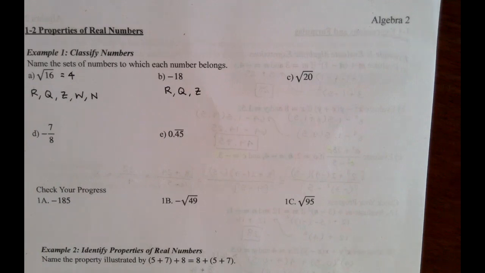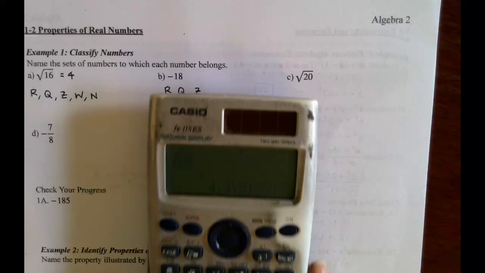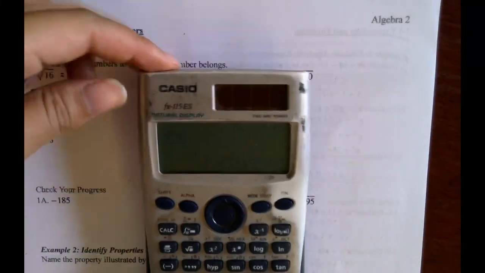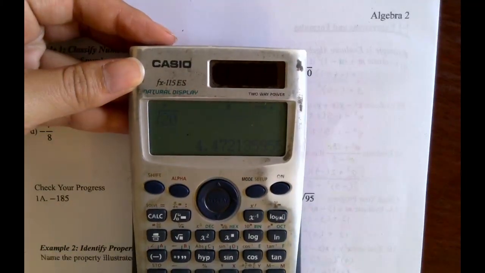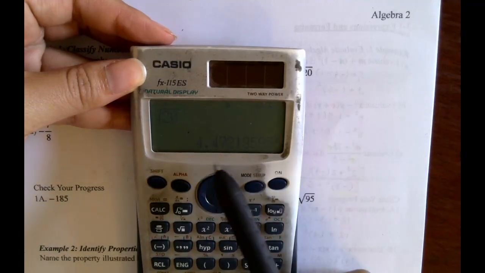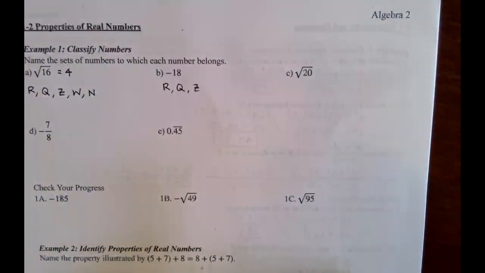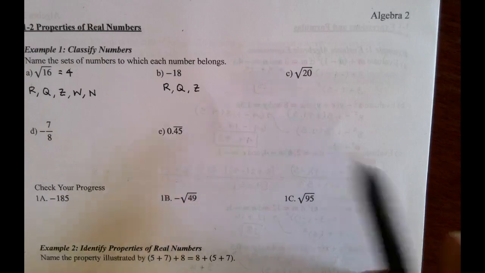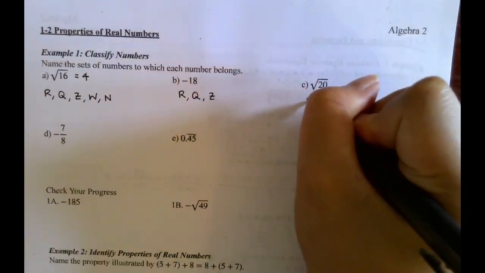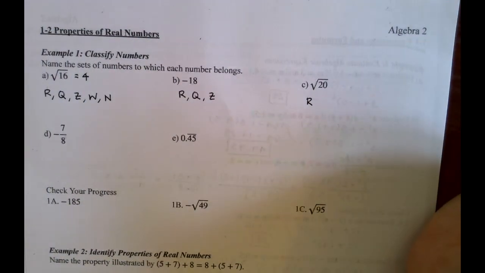So square root of 20, even though you can simplify it to 2 rad 5, or 2 square root of 5, you'll see that if you enter it into your calculator, it is technically a decimal. It's a decimal that goes on forever and ever. So square root of 20 is part of our real number family because it's not imaginary.